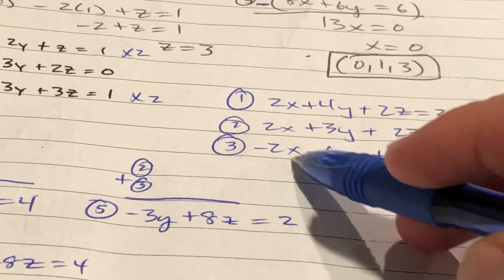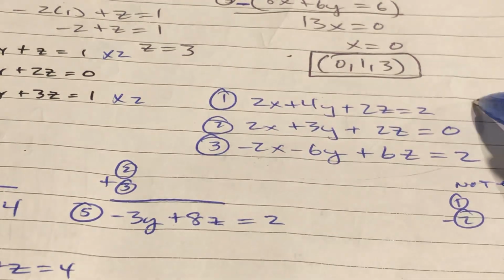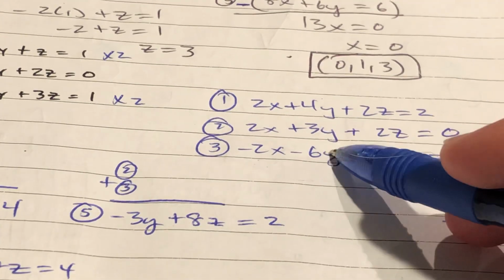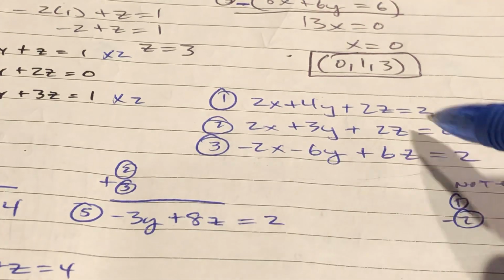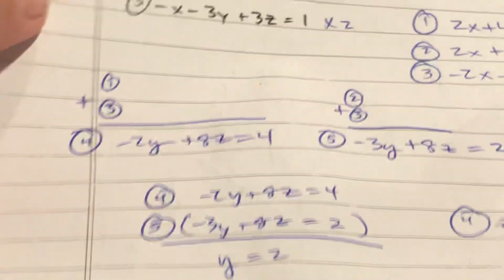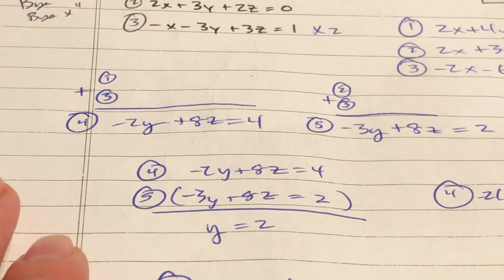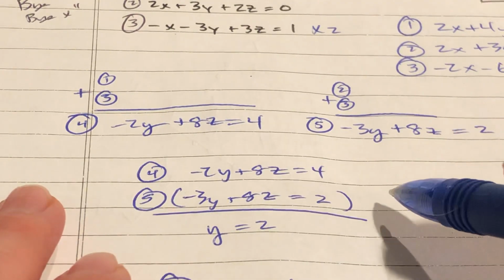I want to put it with 3 because x's are opposites again. I'm going to add equation 2 and 3 together. This plus this, negative 3y. 2z plus 6z is another 8z. That's good. And 0 plus 2 is 2. That's equation 5. I want to put equation 4 and 5 together because the z's match up perfectly. 8 and 8 cancel through subtraction.